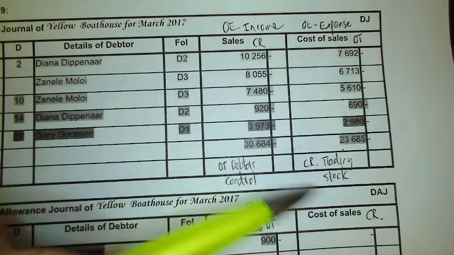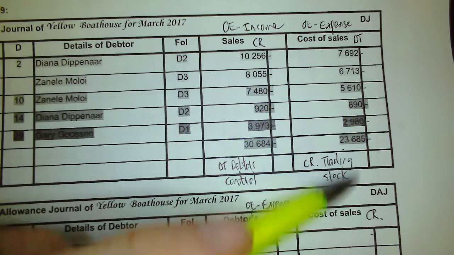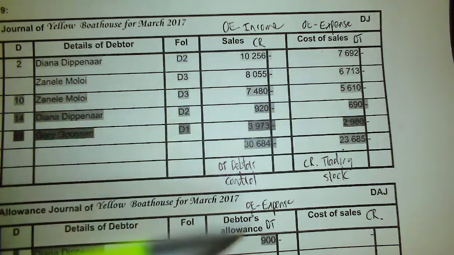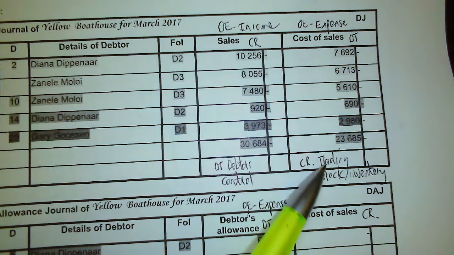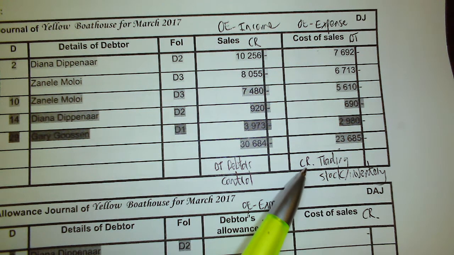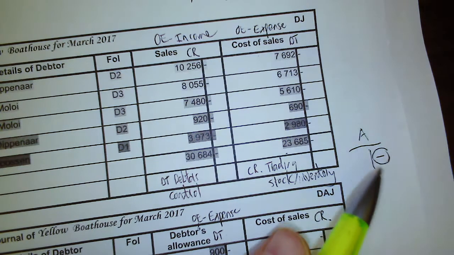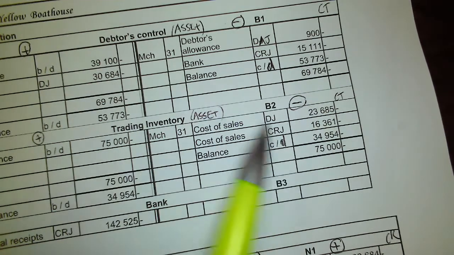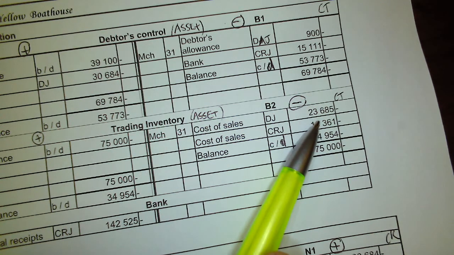Always a debit account and a credit account. Okay, we're doing the trading stock account at the moment, or trading inventory account at the moment. Okay, so I'm just going to write here inventory as well so that you don't get confused. Okay, and trading inventory will be credited. Why? Because trading inventory is an asset and my asset decreases when I'm selling it. Okay, so I'm selling the trading inventory, so therefore 23,685 will be on the credit side.